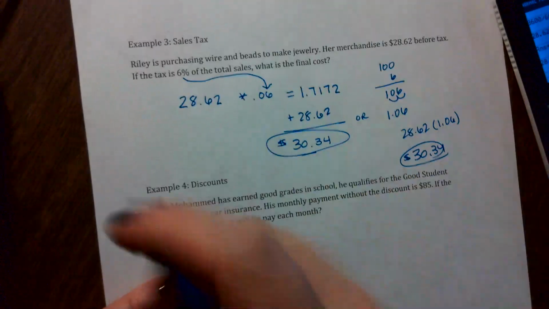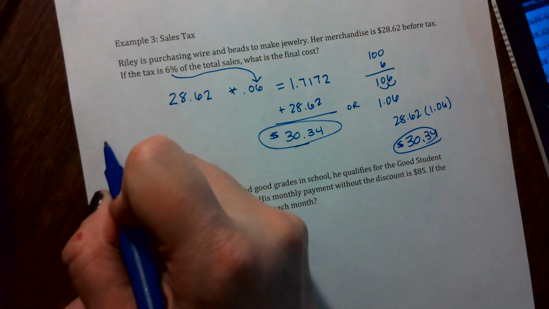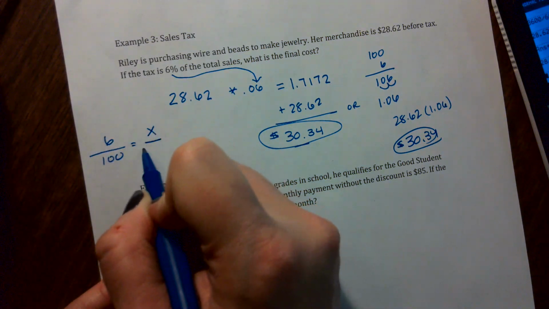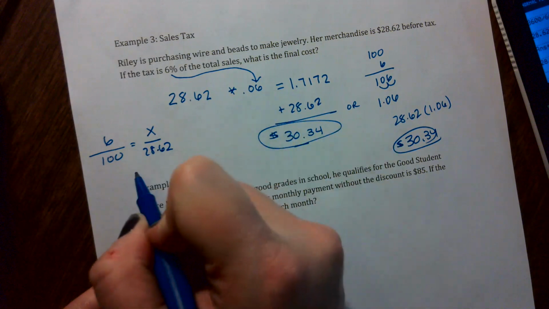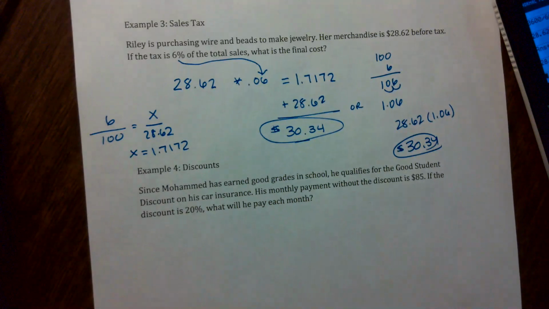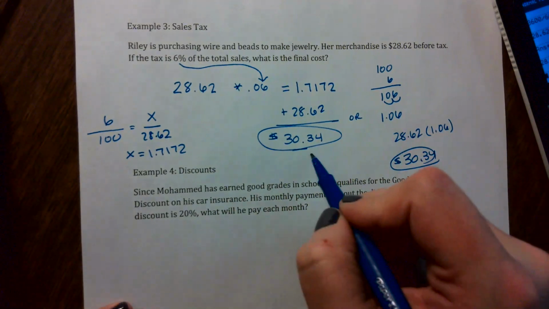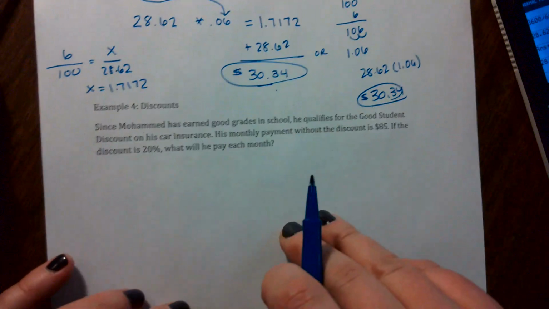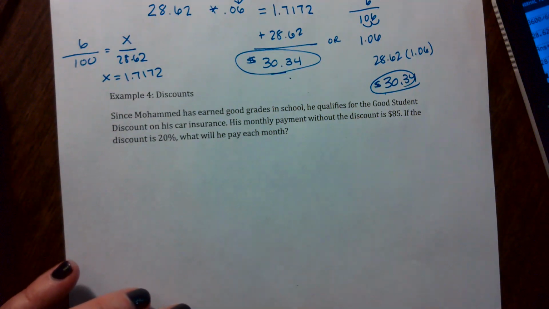But if you want to set it up as a proportion, you could have. You could have said 6 out of 100 equals what out of 28.62? And you would have gotten 1.7172. So all three ways work. But your answer is the 30.34 for your total. Okay, these are just other examples of discounts and percentages.